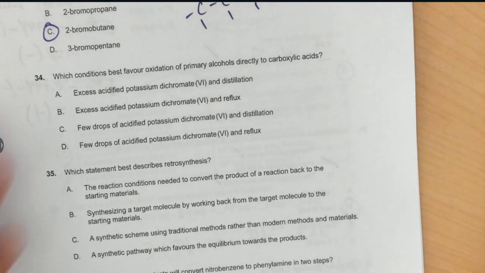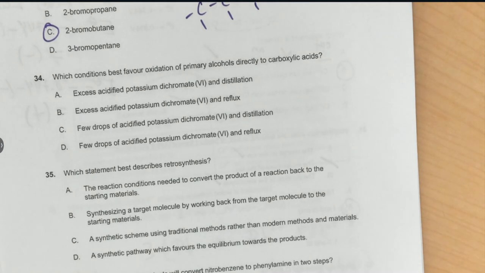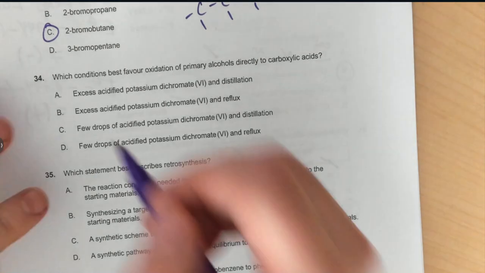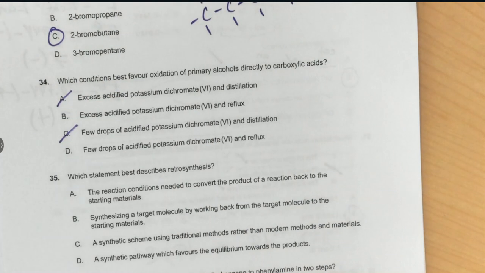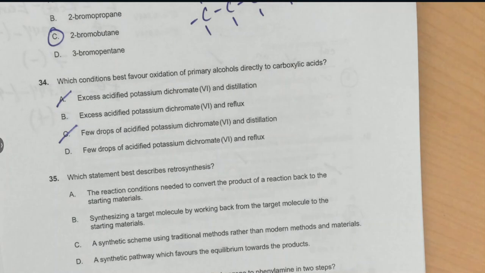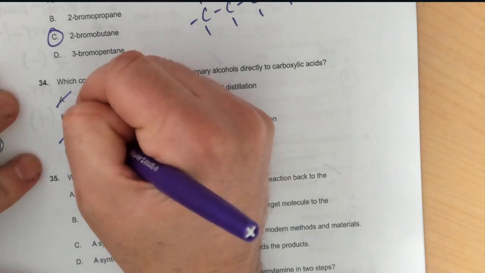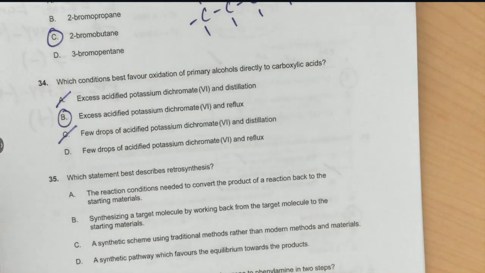Which conditions best favor the oxidation of primary alcohols to carboxylic acids? Remember, if you distill, you get the aldehyde. You need to reflux to get the carboxylic acid. If you want to make sure that all your alcohol is oxidized, you're going to want to use excess oxidizing agent.